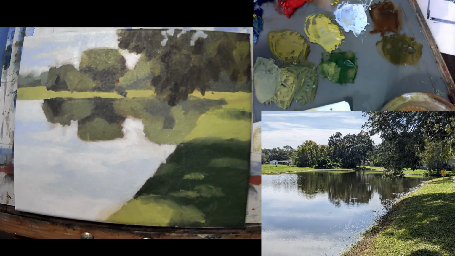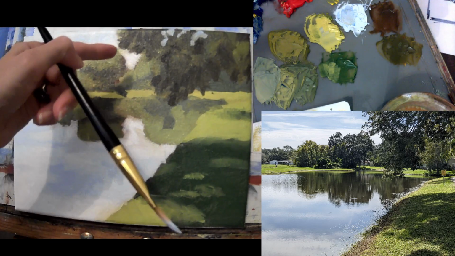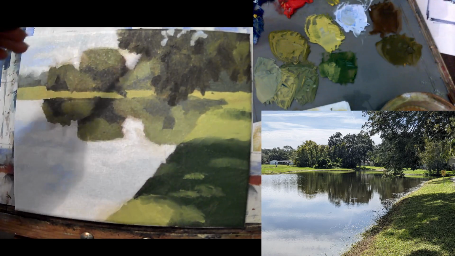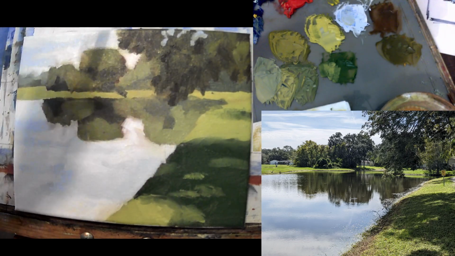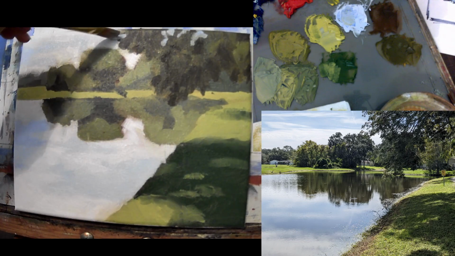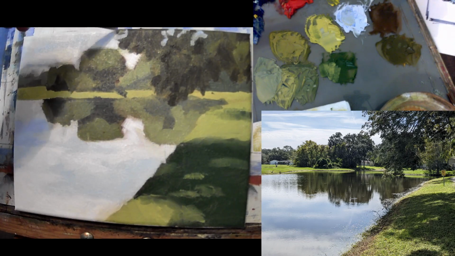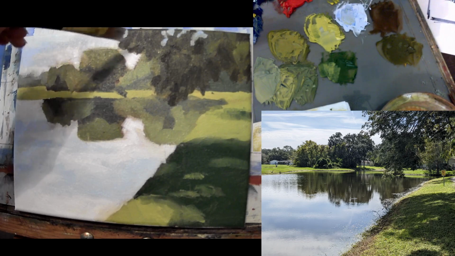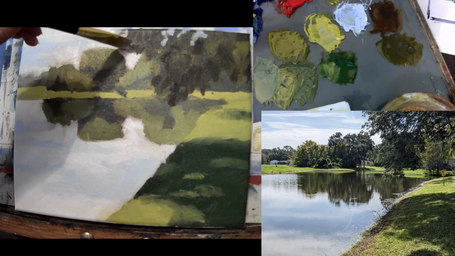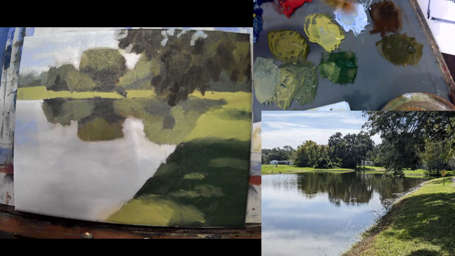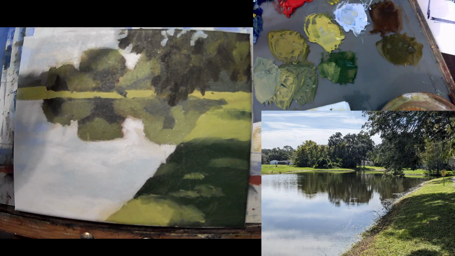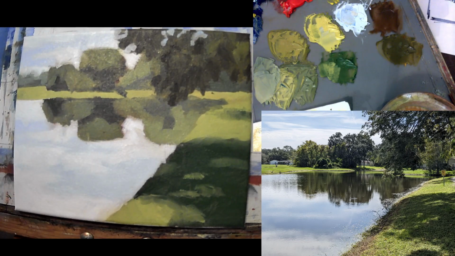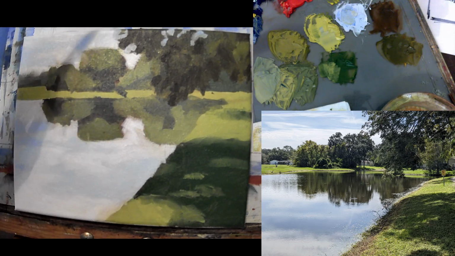Okay, yeah, and then I think that what I'll do is break this up a little bit more so it doesn't look quite as solid right here, but it still is branches. Oh, that's supposed to be cloud, right?